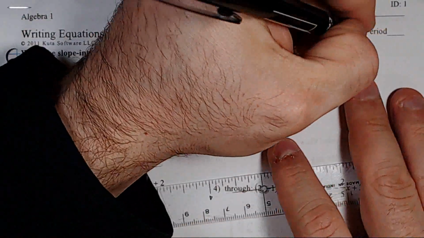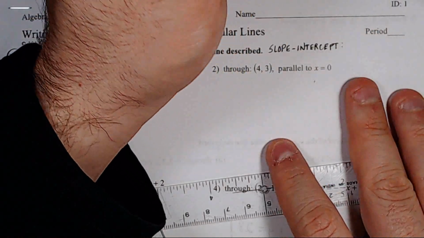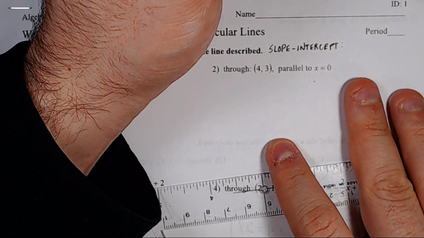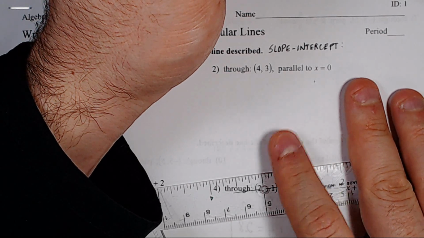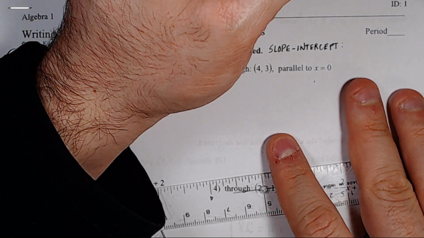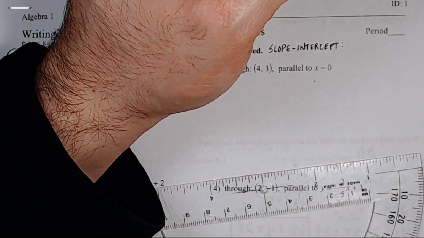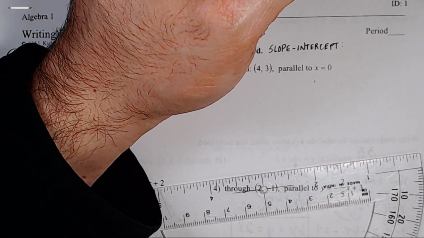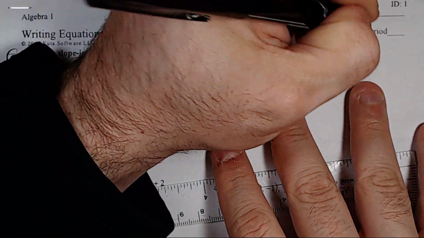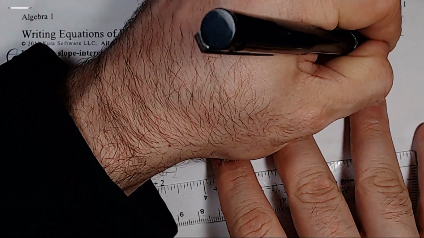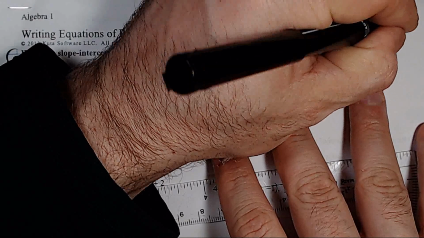And that equation, does anybody know it off the top of their head? Y equals something. Y equals bx. Close. Y equals mx plus b.